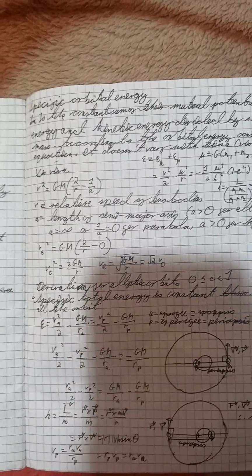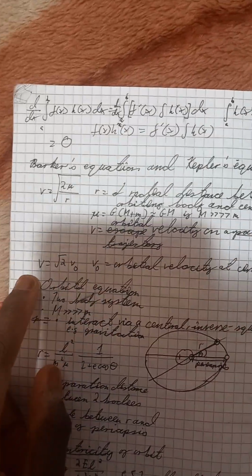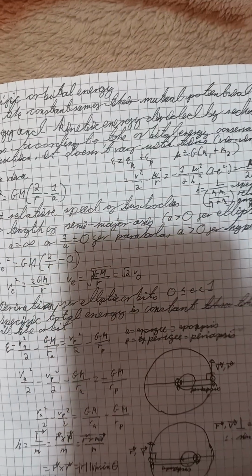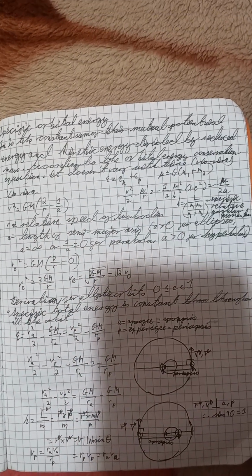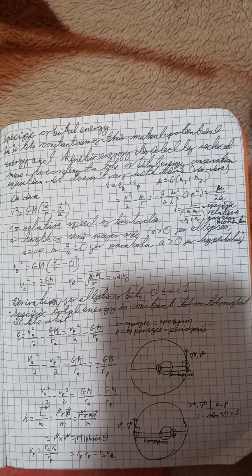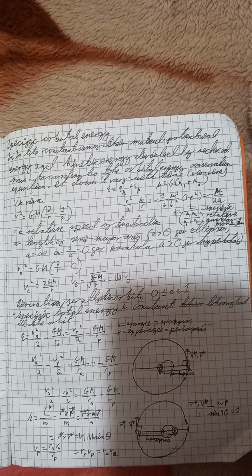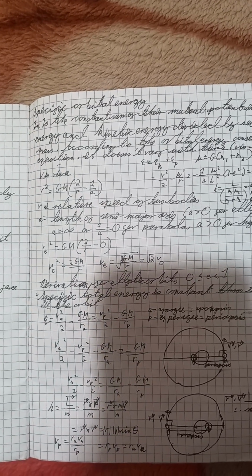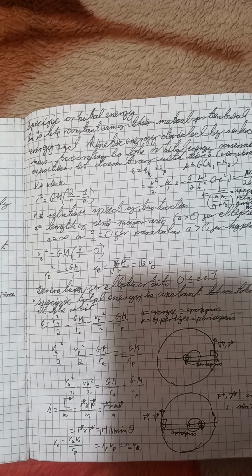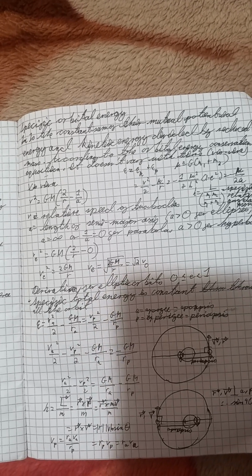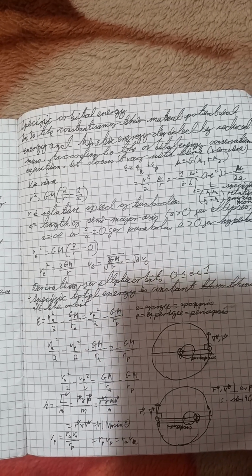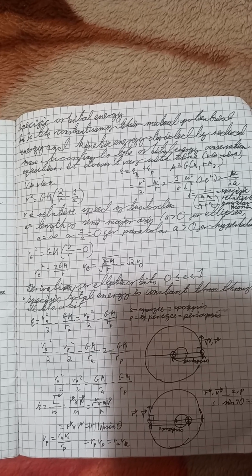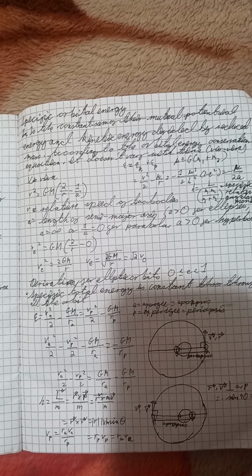In order to get the original equation, we assume that the ellipse is a parabola. So in order to get v sub e squared, we get GM multiplied by 2 over r minus 0, where 0 is 1 over a, as it's a parabola.